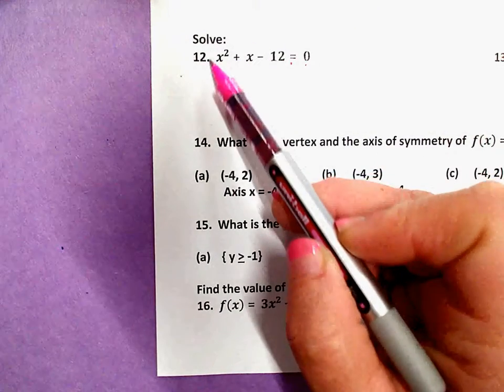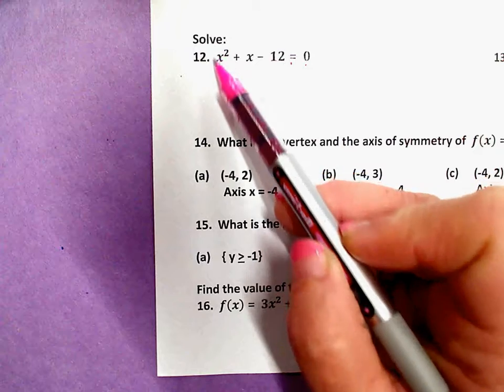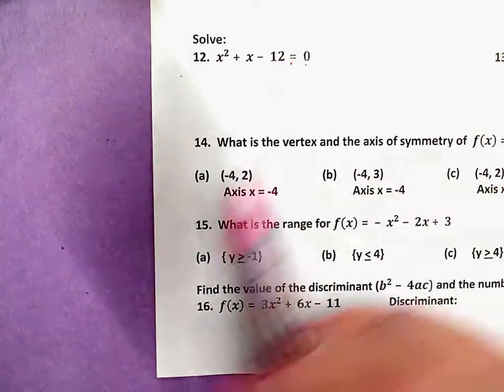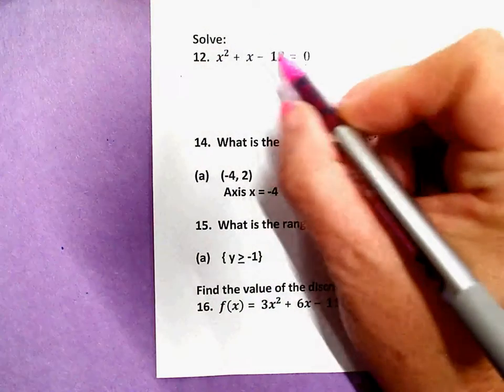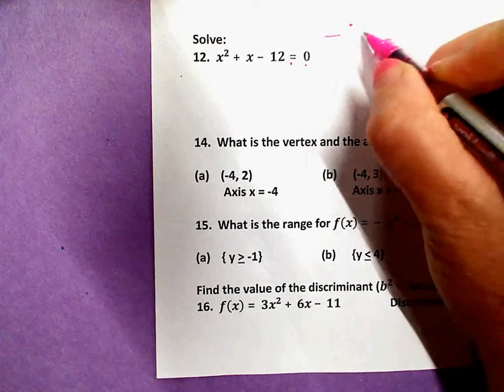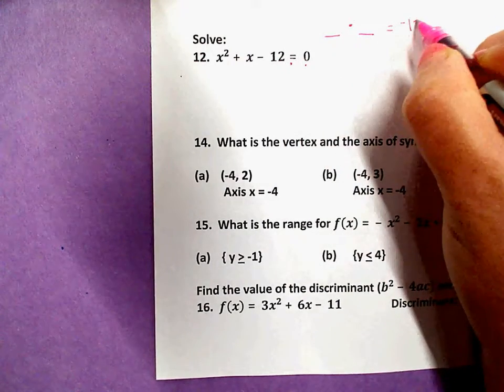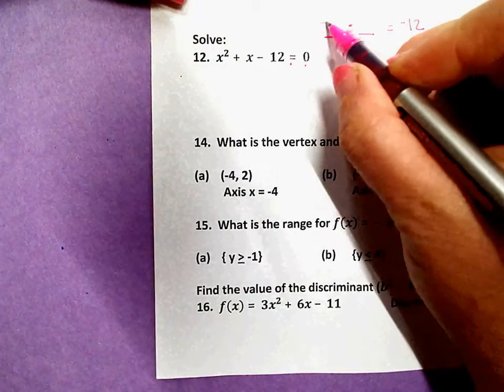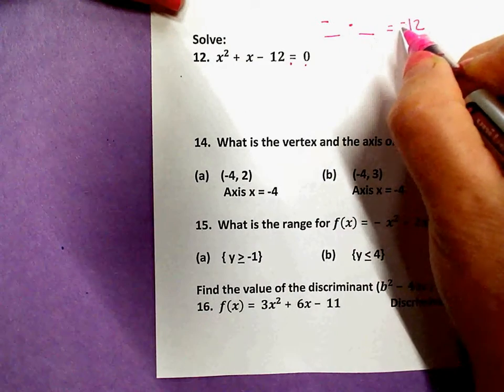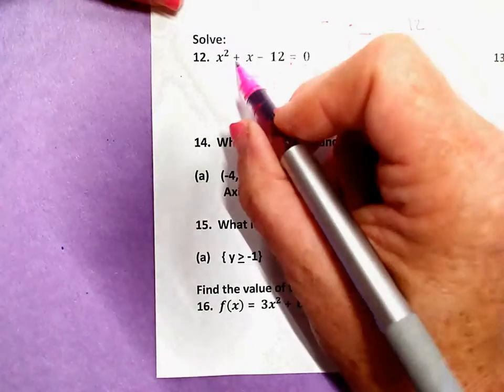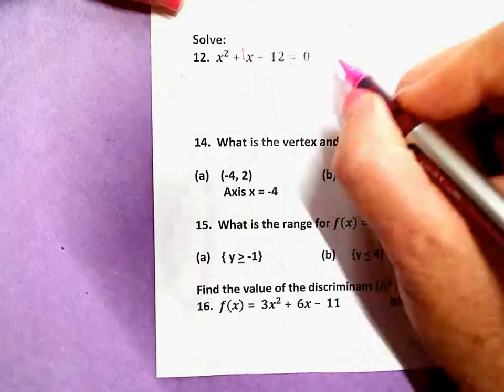And this one's a nice and easy one because the understood 1 is here. So that step is already done. So I'm just looking for a factor pair that multiplies to equal negative 12. Which tells me one has to be negative and one has to be positive. And these same two numbers have to add to positive 1.